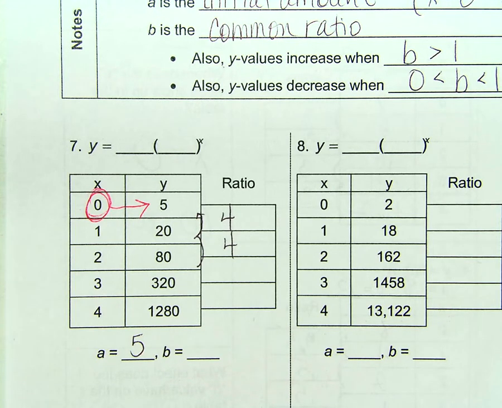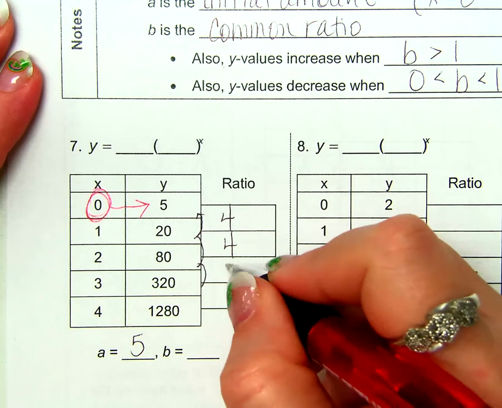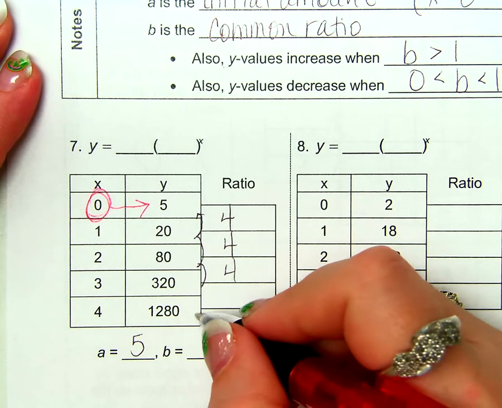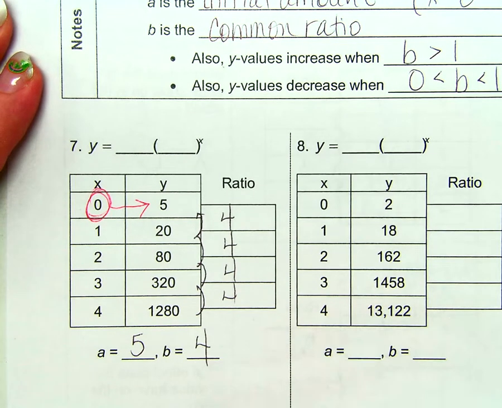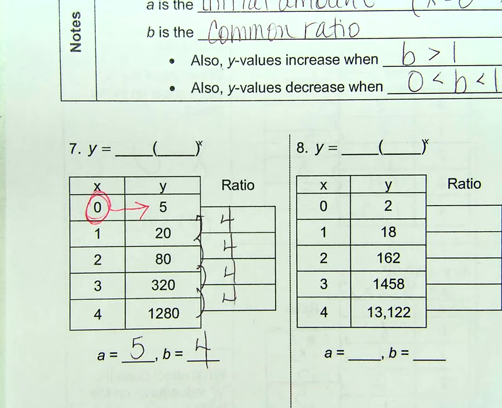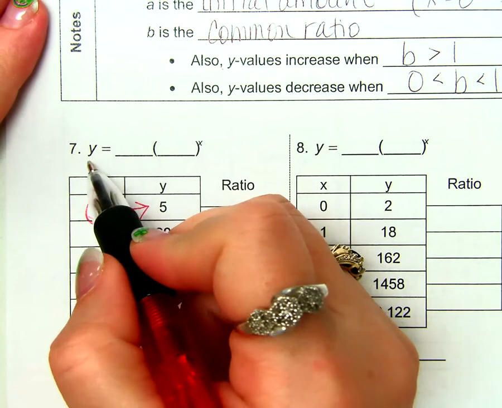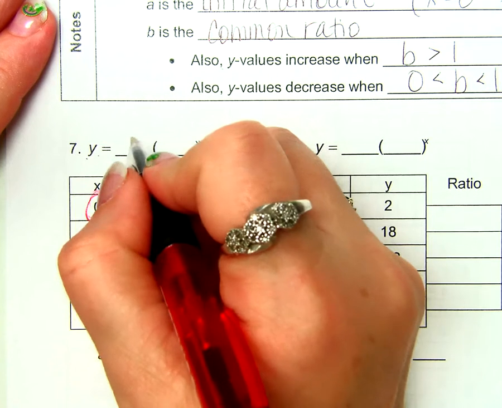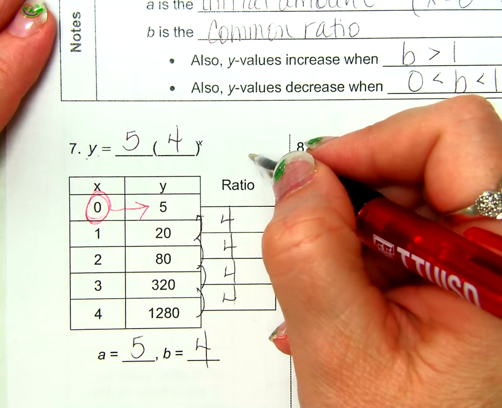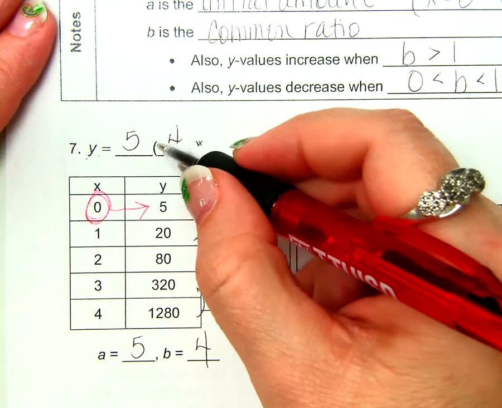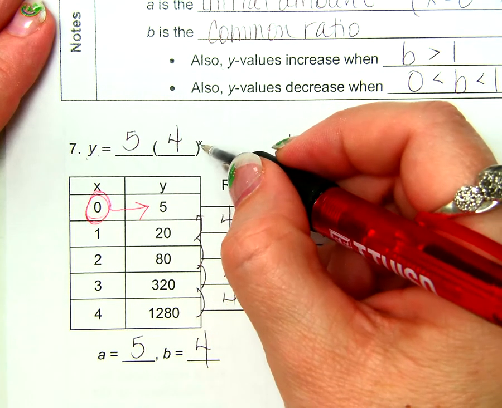All right? If it's an exponential function, our ratio should be the same. But we don't ever assume it's the same. We find it because it's really not that difficult, is it? 320 divided by 80? 4. 1280 divided by 320? 4. So what's b? 4. Do I have enough information to write the equation? Okay, so the equation is y equals 5 times, how do we say that? 5 times 4 to the x.